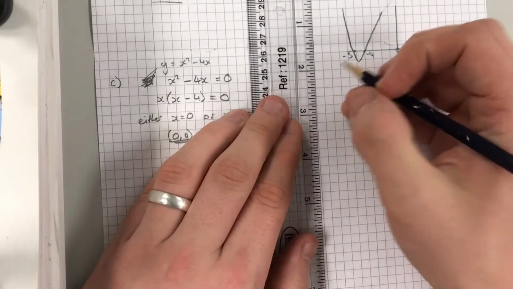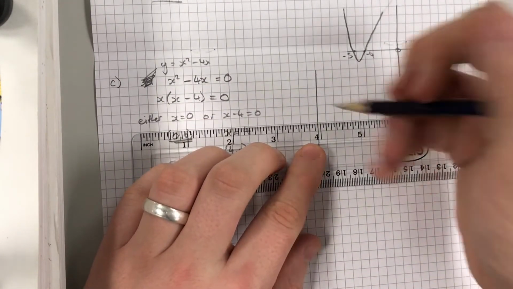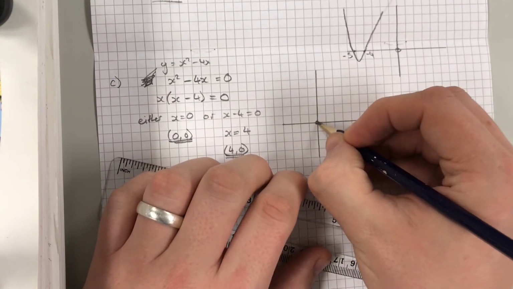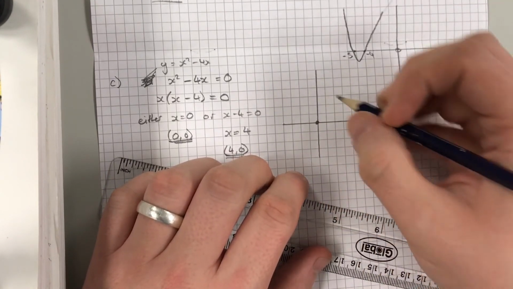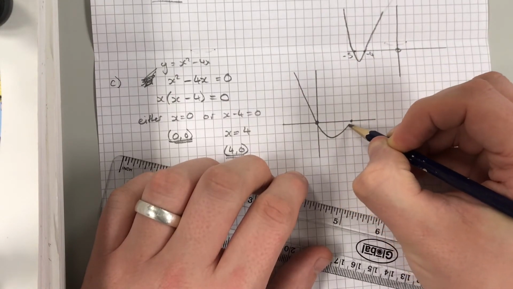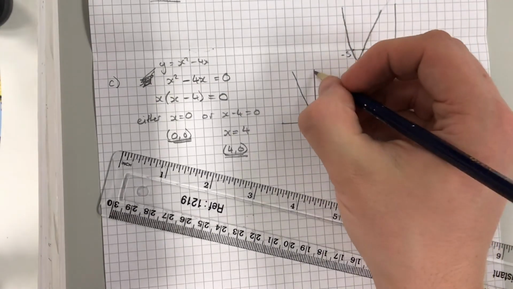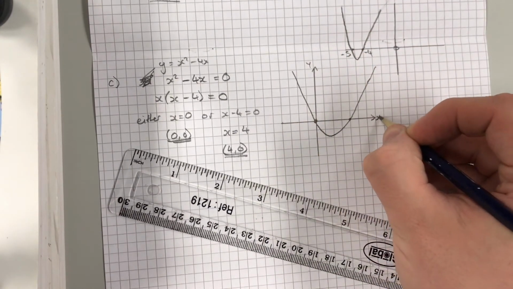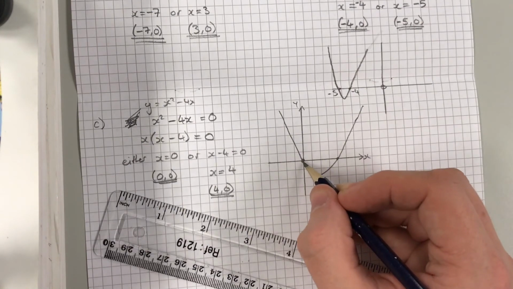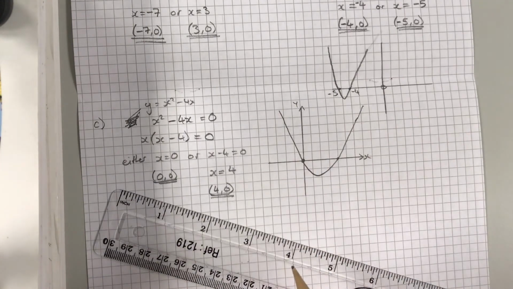So again, what that would look like. Again, not completely to scale. We've got a root at 0, and we've got a root at 4, and our graph would do something like that. Maybe y and x. In this one we can obviously see that the y-intercept is 0 already, so we wouldn't have to work that out again. It always crosses once.